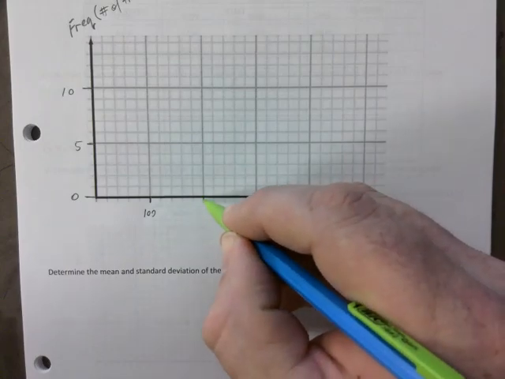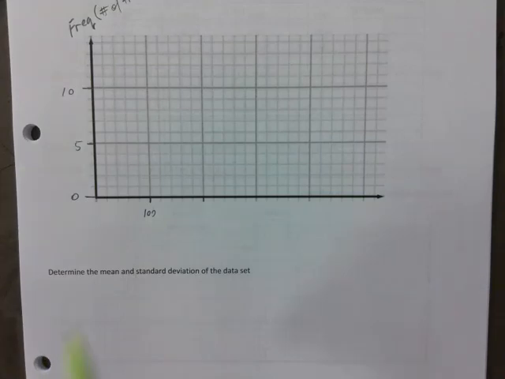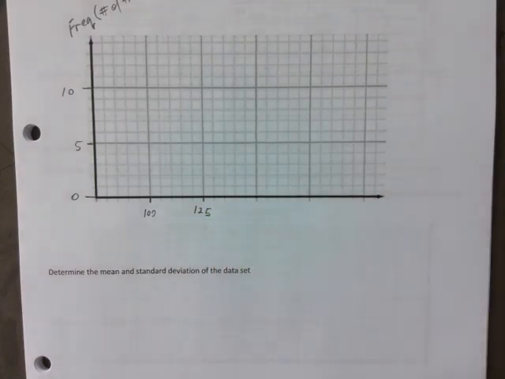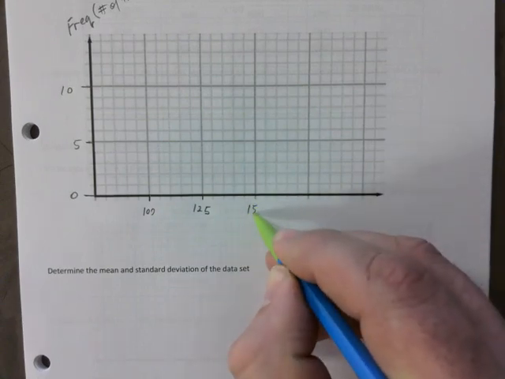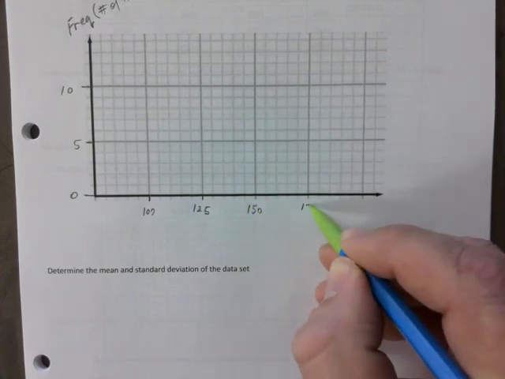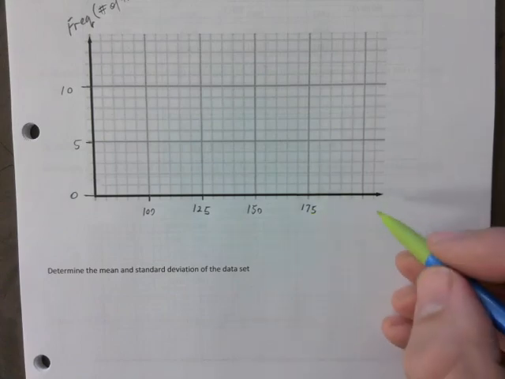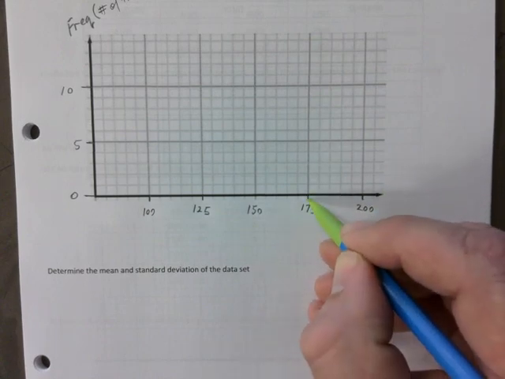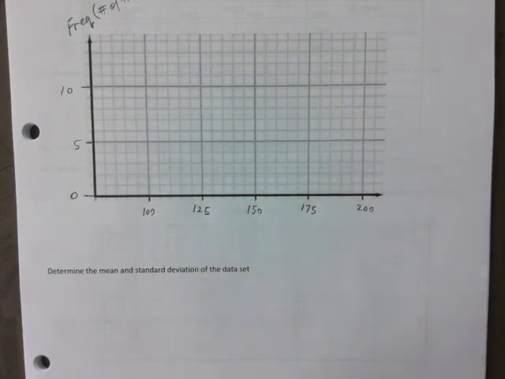And what's the next thing? Like it goes from 100 to what? Look at your interval. It goes from 100 to 125, right? Use that. That's going to be the easiest way to do this. And then we go from 125 to what? 150. And then we go to 175. And then we go to 200. And we can stop there, right? I designed this so that it works out just perfectly, right?